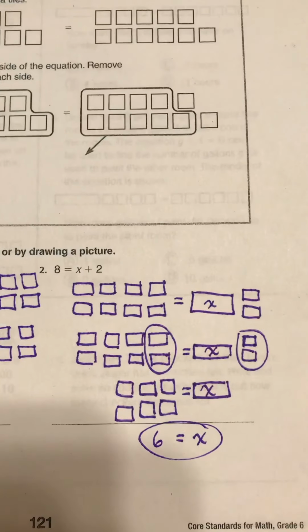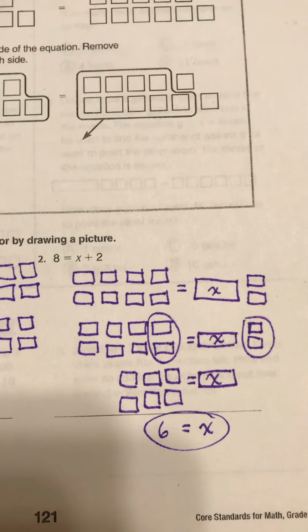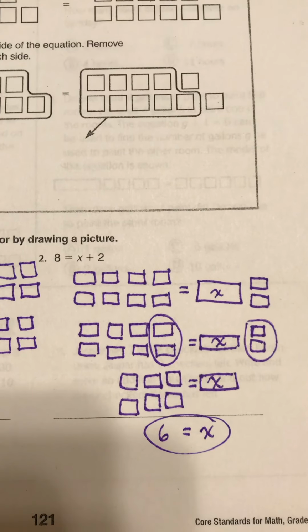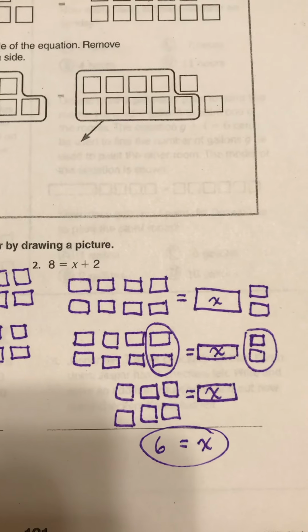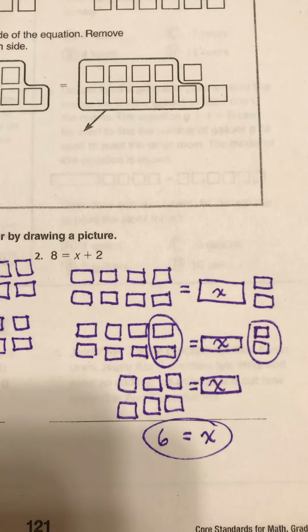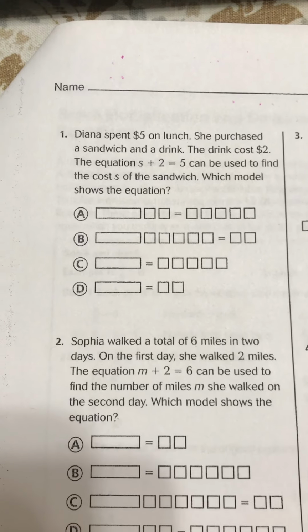Okay, go ahead and try number 2 by yourself. Okay, here is the answer for number 2. x equals 6. So it actually came out to the same answer, and there's my work. Let's go ahead and try the back page. Okay, let's go ahead and read the question together.